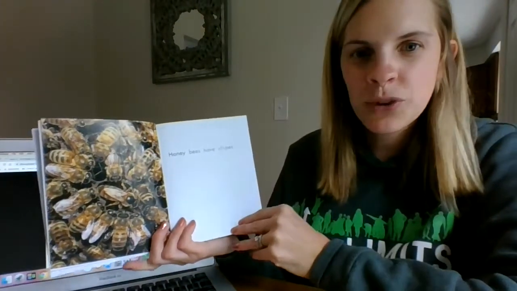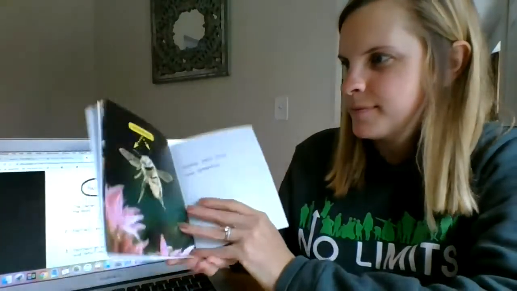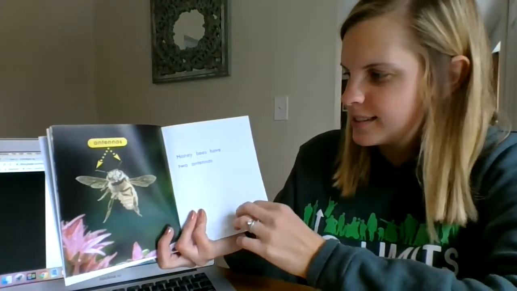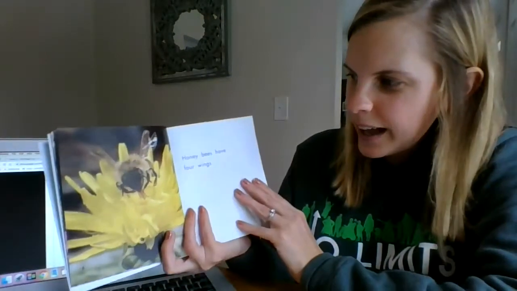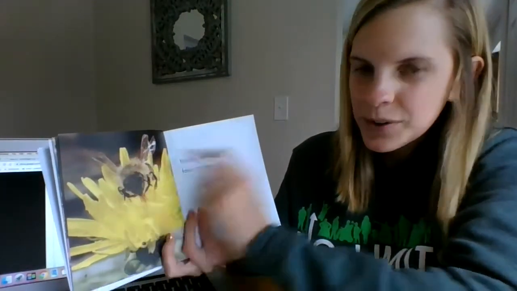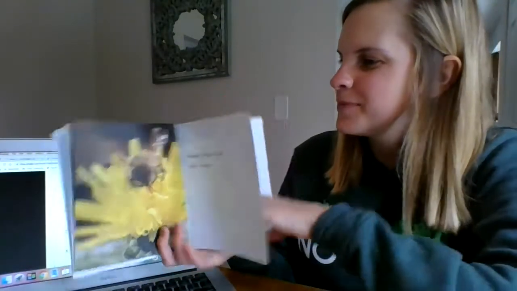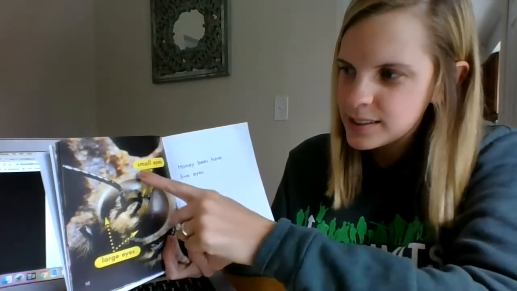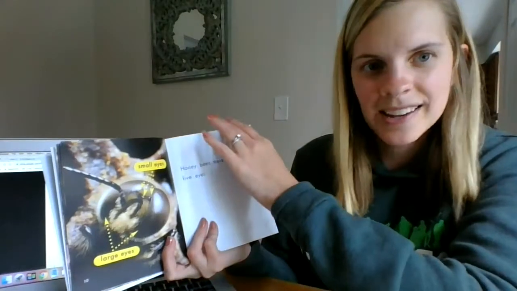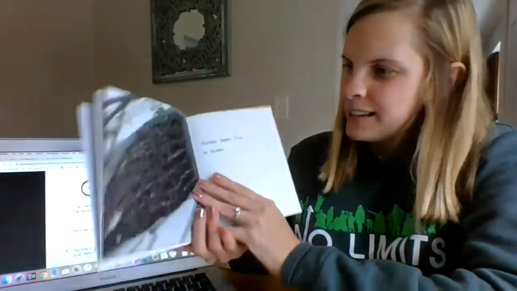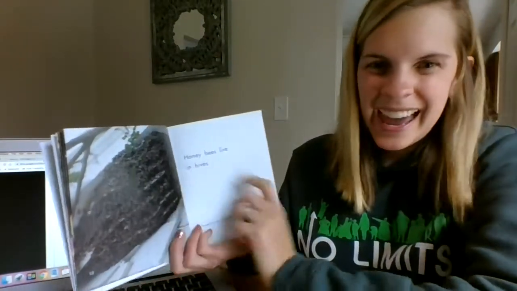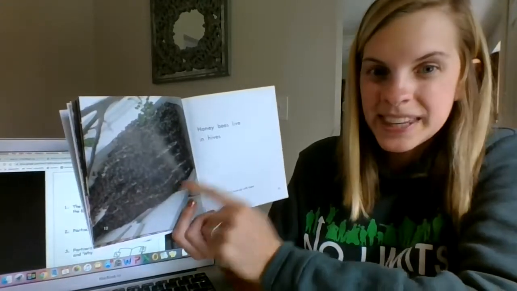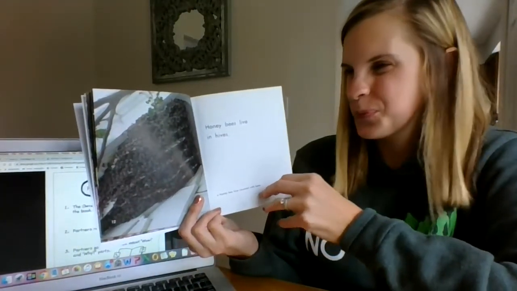Honeybees have stripes. Honeybees have 2 antennas. Honeybees have 4 wings. Honeybees have 5 eyes. Small eyes, large eyes. Honeybees live in hives. A honeybee hive covered with bees. Ooh.